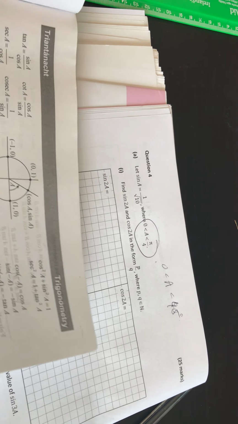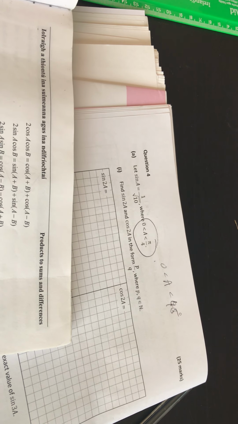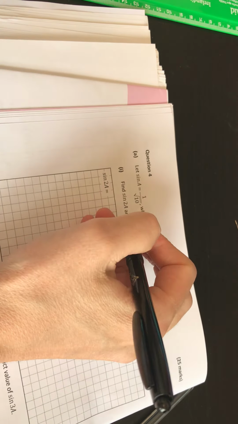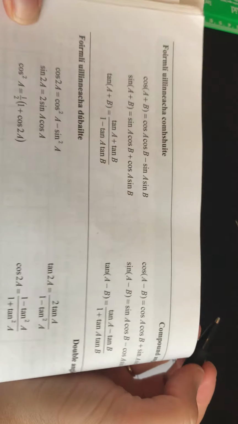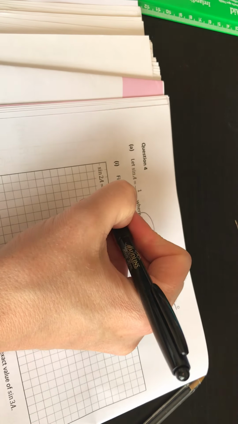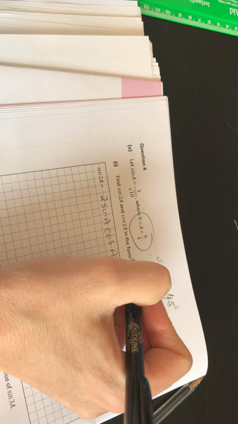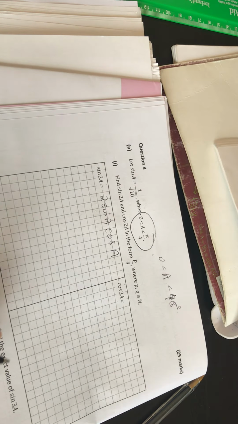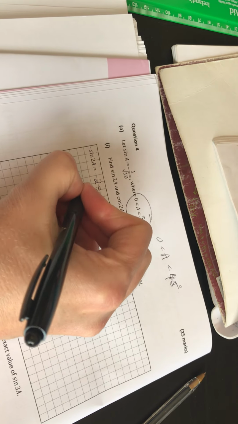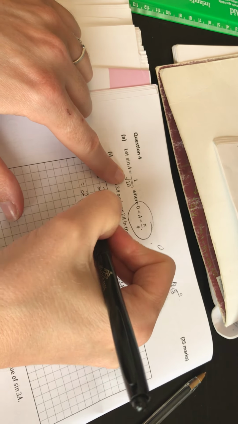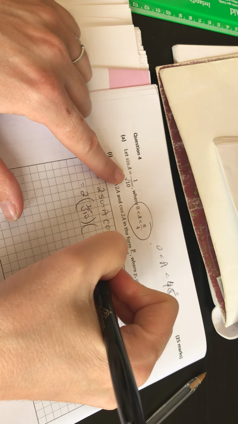I've seen sine 2a. If you go to your log tables, sine 2a is the same as 2 sine a cos a. So that is 2 times the sine of a times the cos of a.